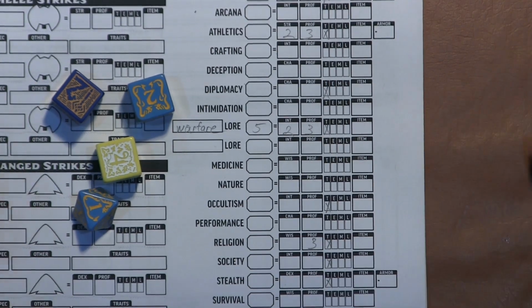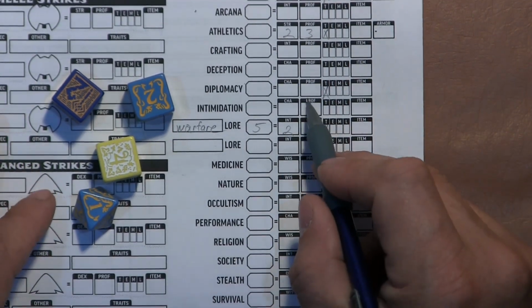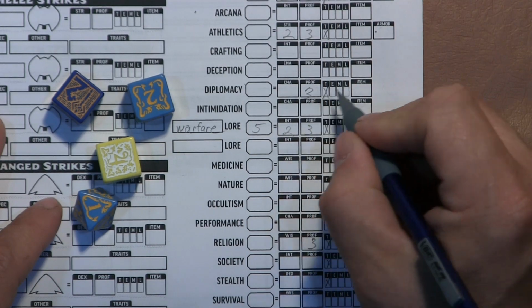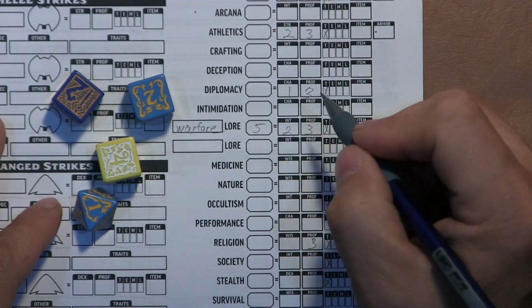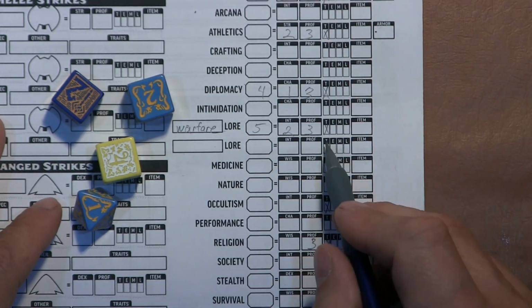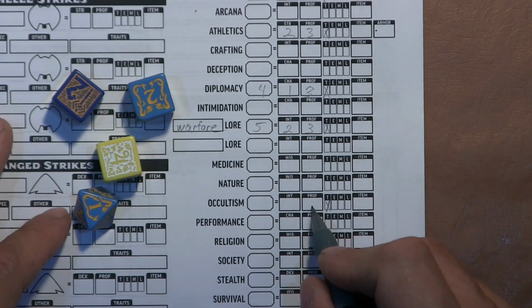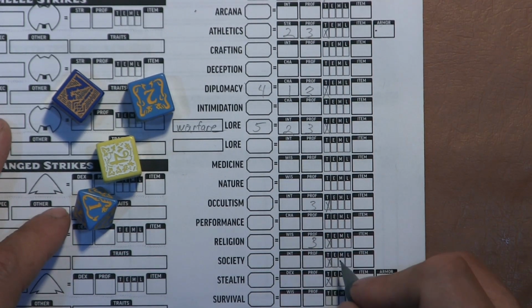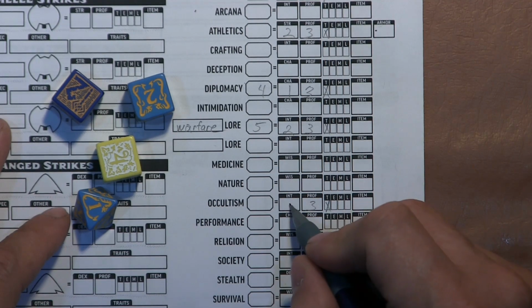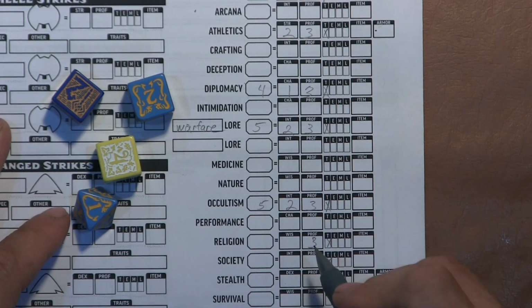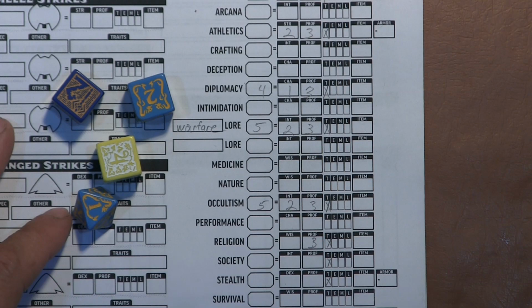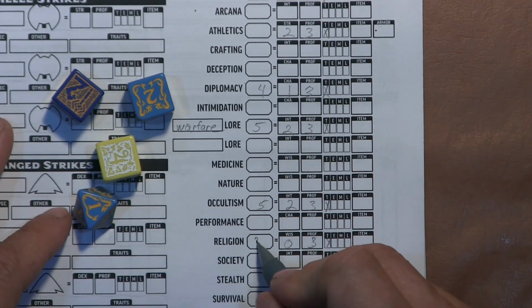So we can go through and fill those out right now. We have a proficiency bonus of 3 plus a charisma bonus of 1, which is 4 for Diplomacy. We have a proficiency bonus of 3 for Occultism and an intelligence bonus of 2 for 5. Proficiency bonus of 0 for Religion, which is 3.